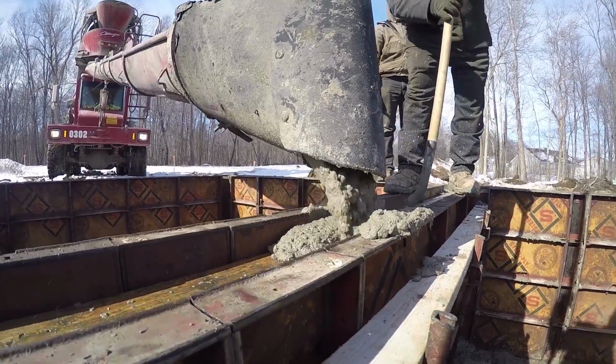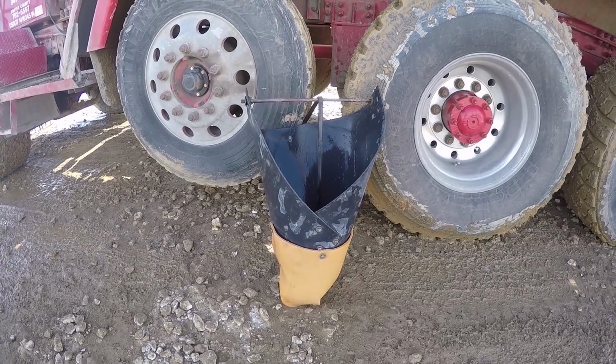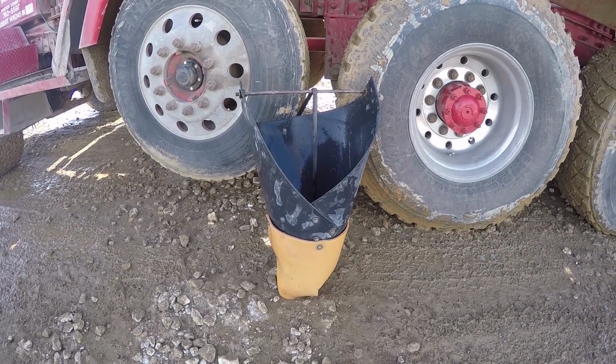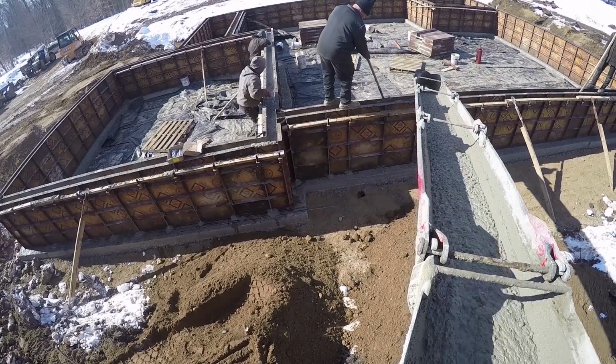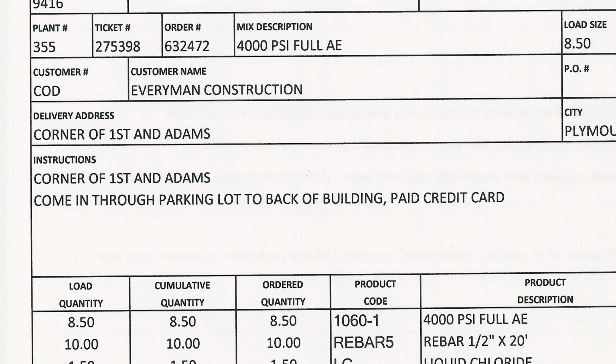And finally, the instructions section could list materials you need to take with you to the job, such as a portable chute, also known as an elephant trunk. It also might include other information about your load, so be sure to read it carefully. Looking at our sample ticket, it appears that we need to come in through the parking lot and proceed around to the back of the building. It also looks like Everyman Construction has already paid for their concrete with a credit card, so we won't have to worry about collecting after all.